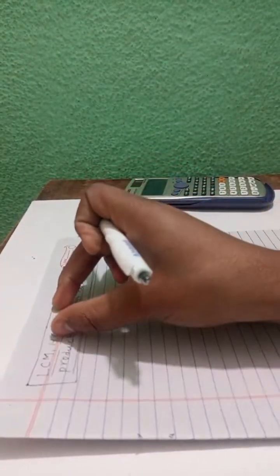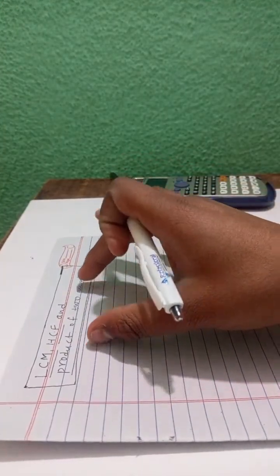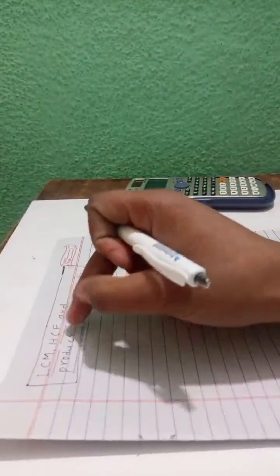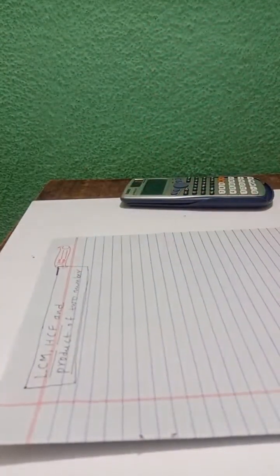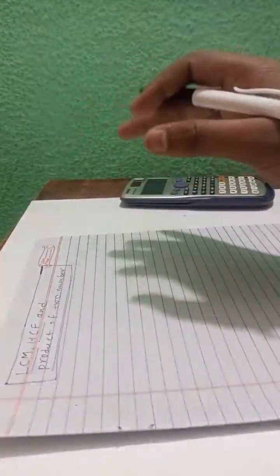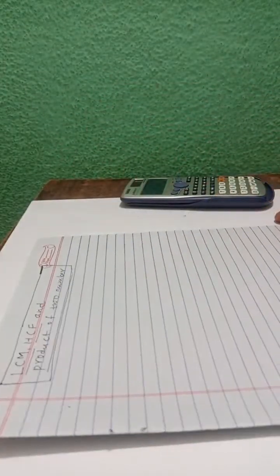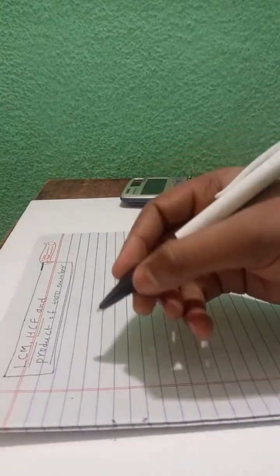If LCM and HCF are given, then find the product of the two numbers. If the product of two numbers and the HCF are given, then find the LCM. If the HCF and the product of two numbers are given, then find the LCM. These types of questions are asked again and again. Now we'll discuss from question number one. First, we will discuss the questions, then I will provide you some tips and tricks for solving them.